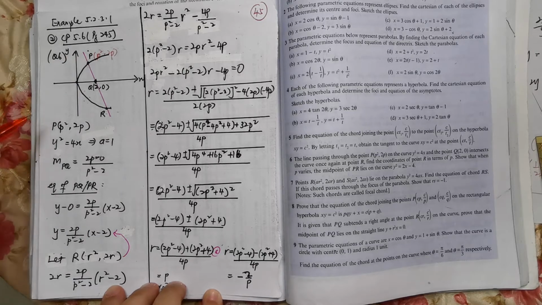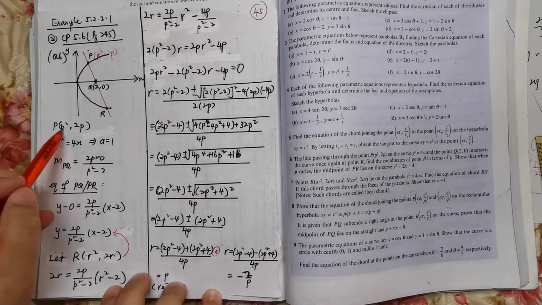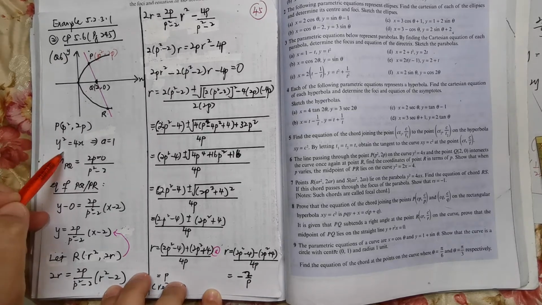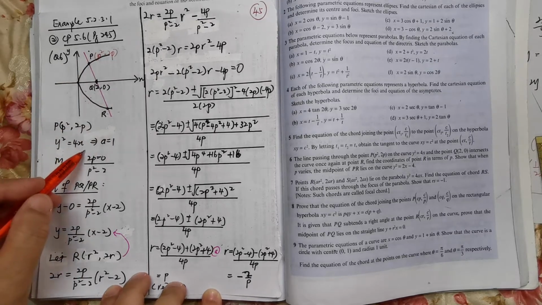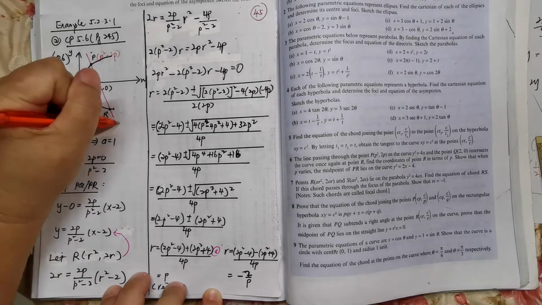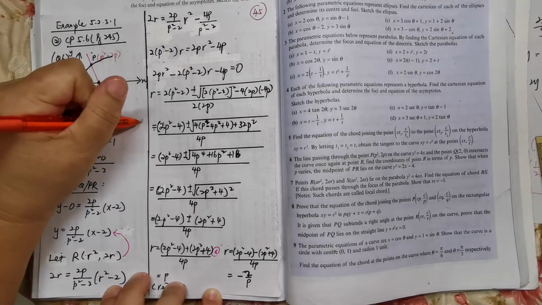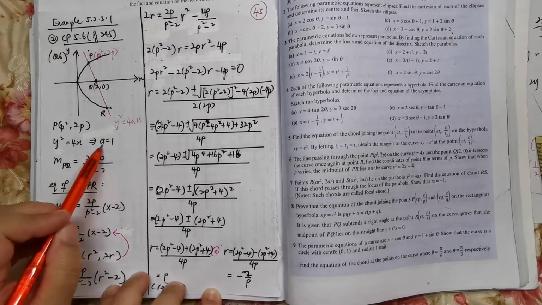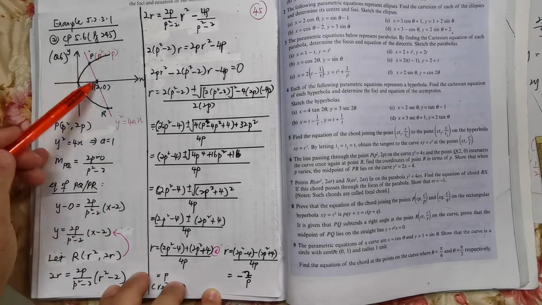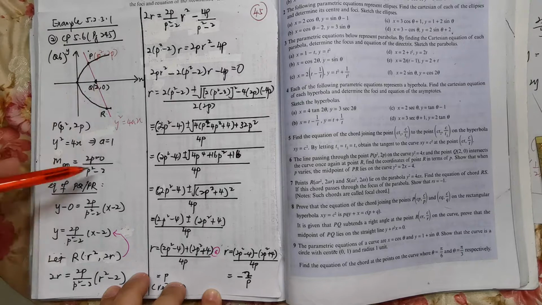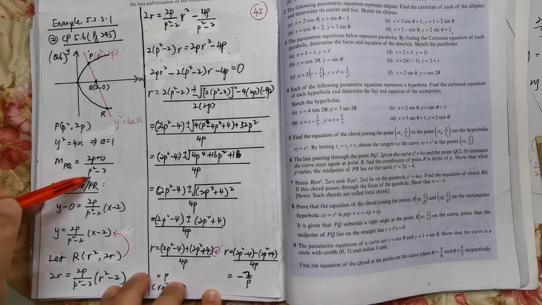Therefore, this is the coordinate for point P. This is the equation for the original parabola, y squared equals 4x. When we compare to the standard form 4ax, it's clear that a is 1. Then we calculate the gradient for PQ: y minus y over x minus x.